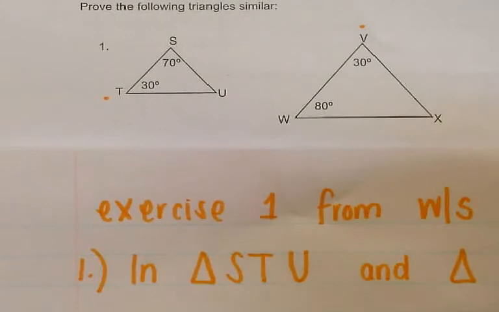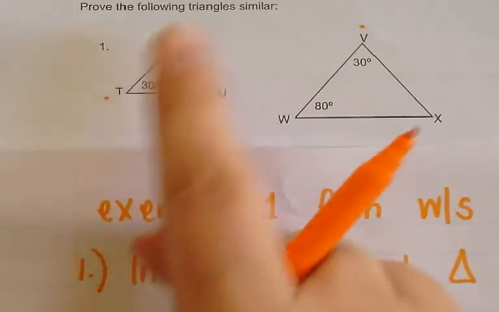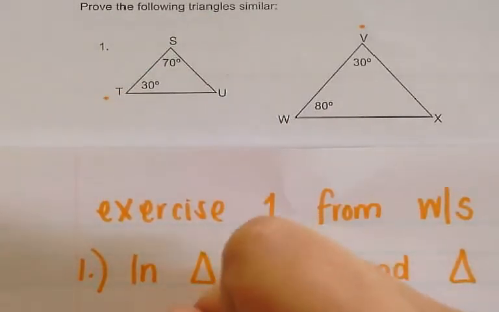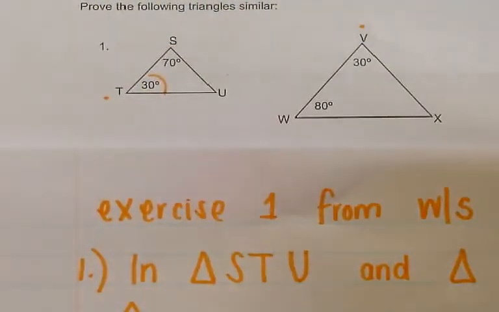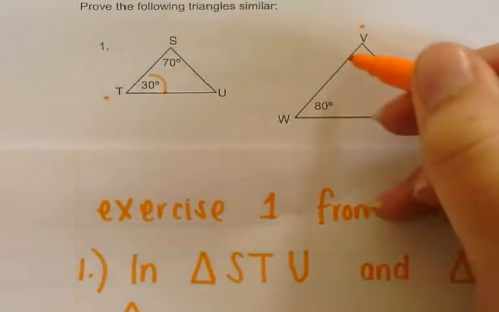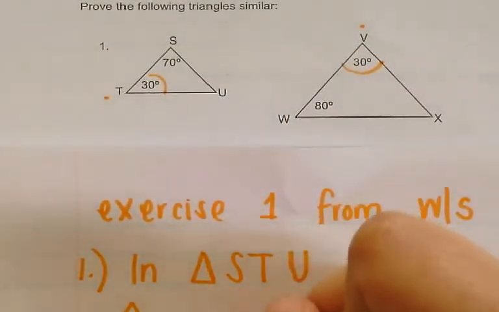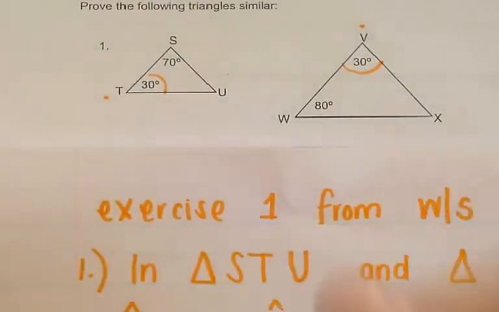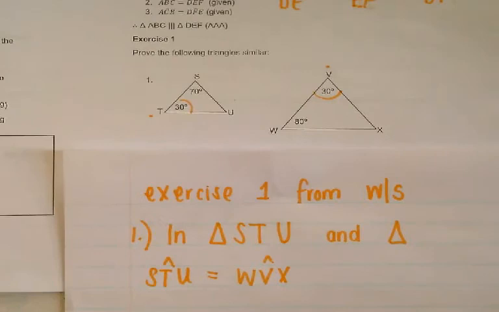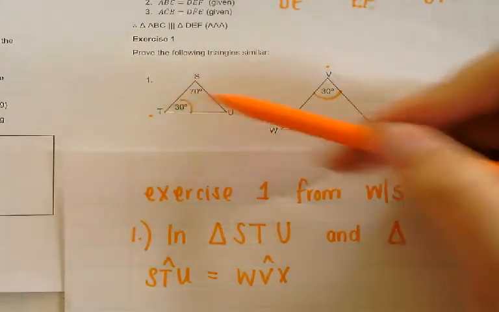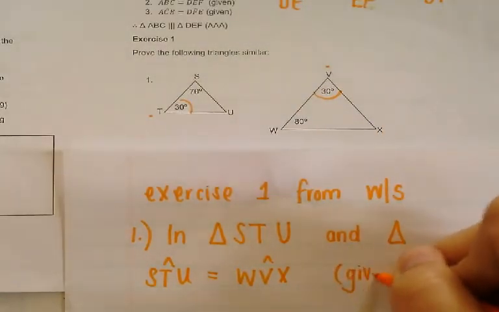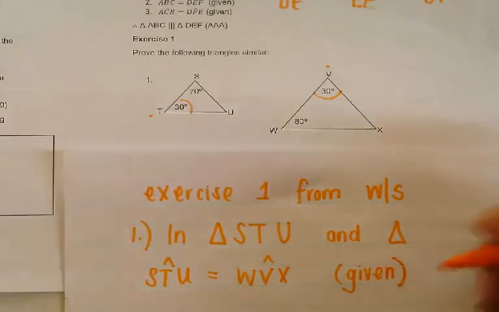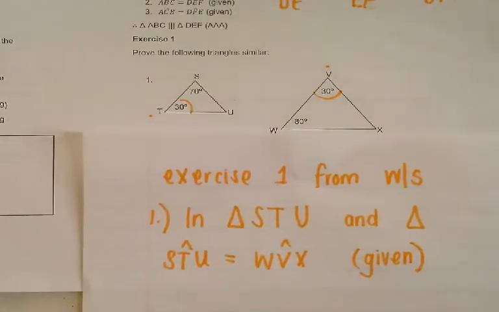So the first thing I can clearly see in these two triangles is that triangle STU, using 3 letters, STU is equal to WVX. Sorry, I can see that you can't see it. Okay, so STU is WVX. That's on my page, therefore it is given. And so far, that's the only thing I can say.